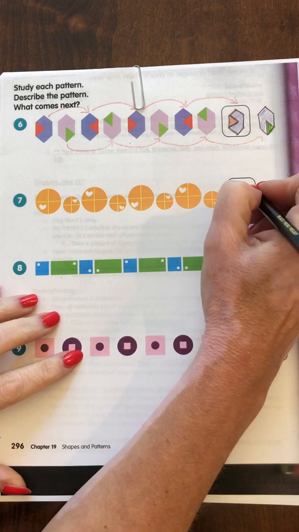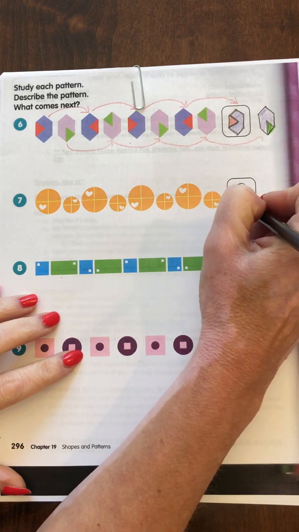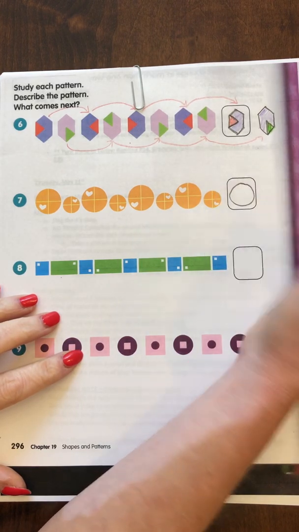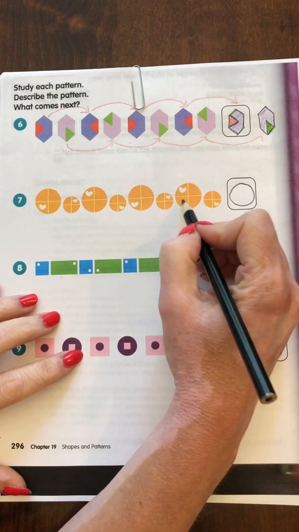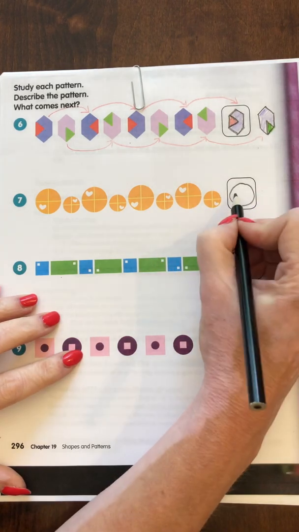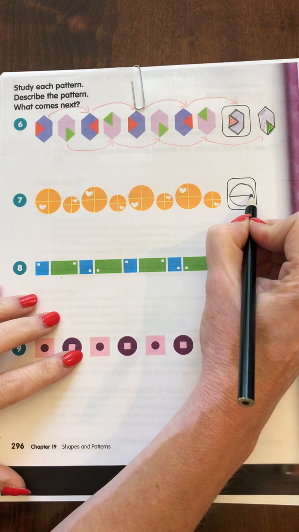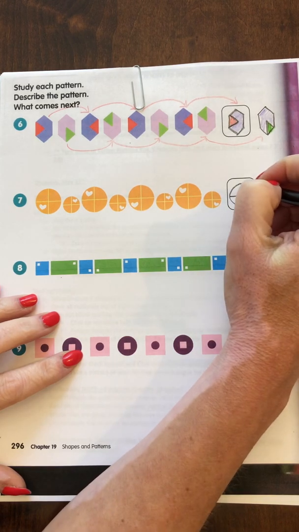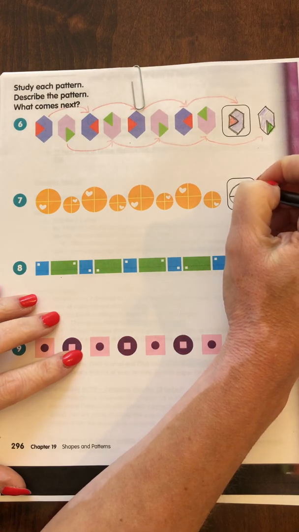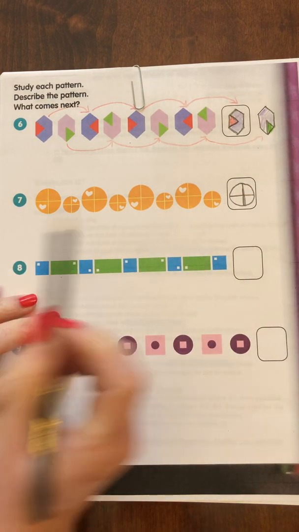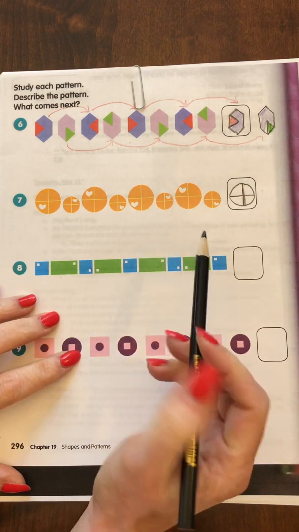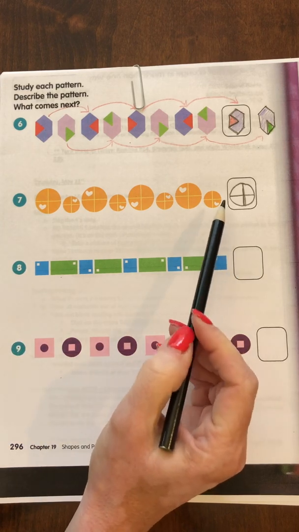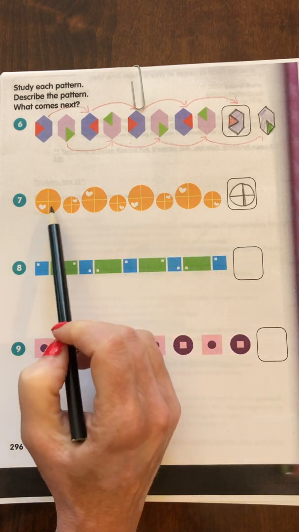So draw yourself a large circle here. Excellent. Now every single one of them is divided into fourths, across and down. Mine's not exactly in the center, but you'll forgive me for that, I hope. Okay, now we got to figure out where this little heart is. It's a cute little heart. Where is our heart? Let's see.